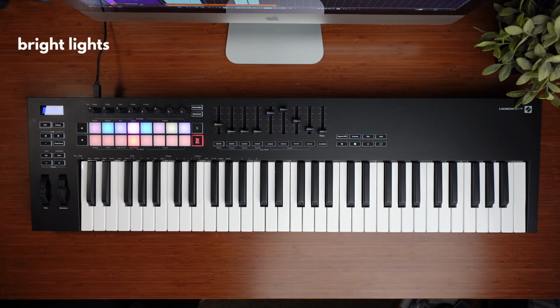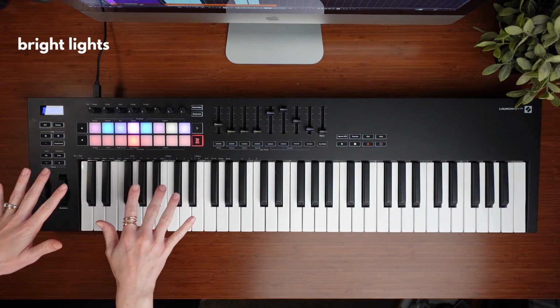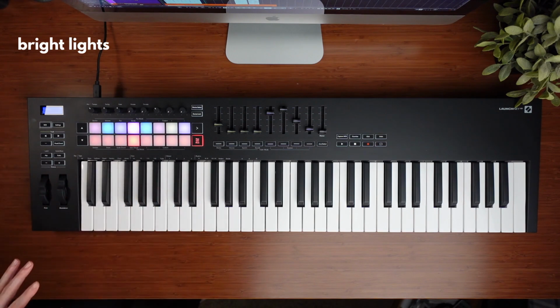One quick note about this keyboard is these lights are actually much brighter and more saturated in person. I can't get them to render through on video as I would like, but if you get it, I think you'll be impressed by how bright and how dim they go, so they have quite a range in terms of their level of brightness.